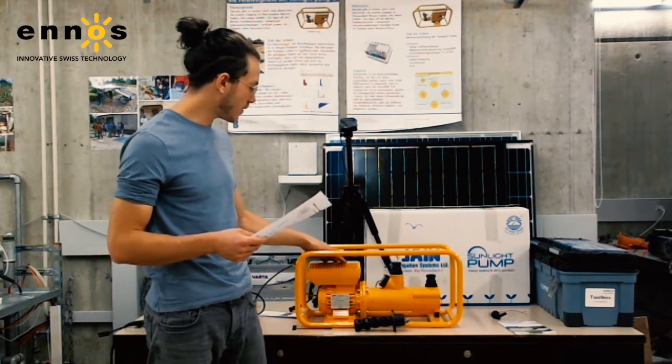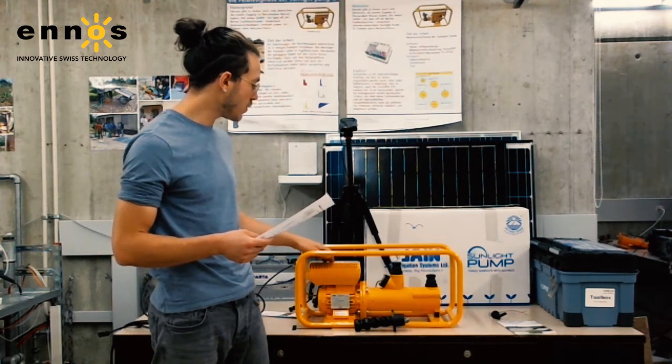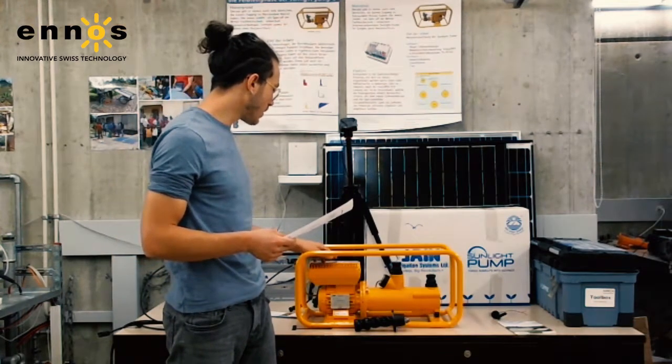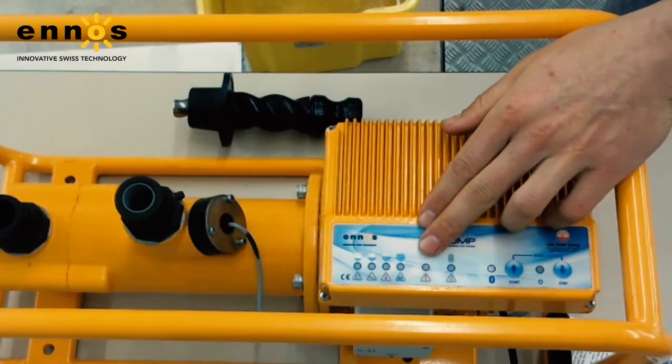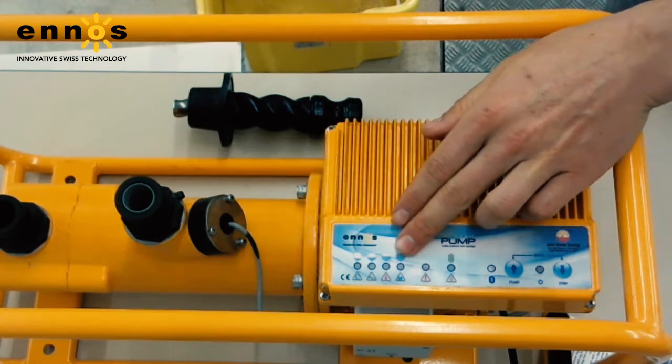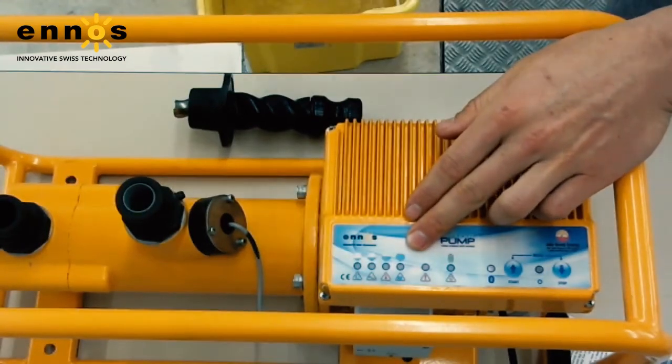The display on the user electronics gives you a fast overview. So in case you've got warnings or errors, these will be shown, and using the manual, you can find out which errors or warnings are meant exactly.